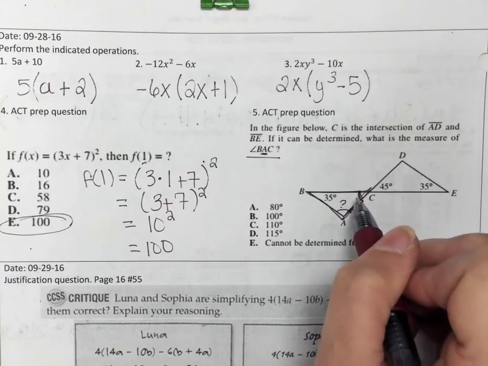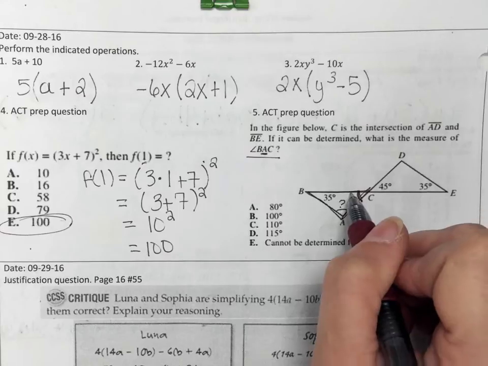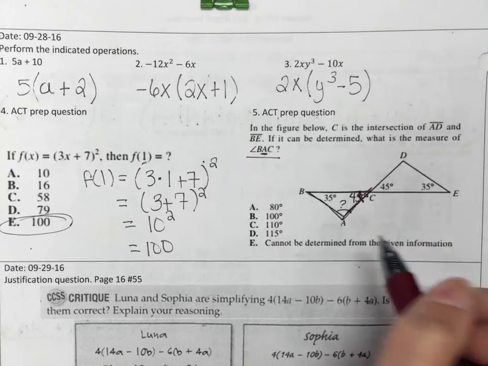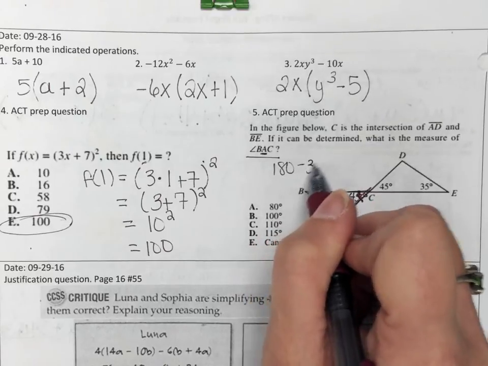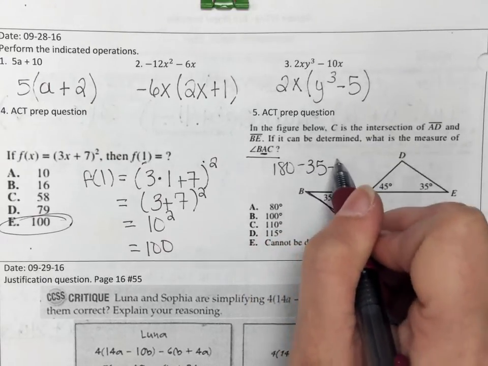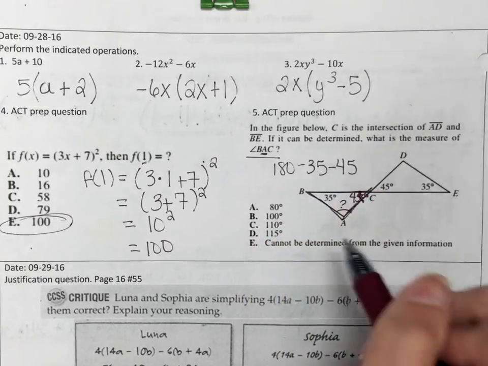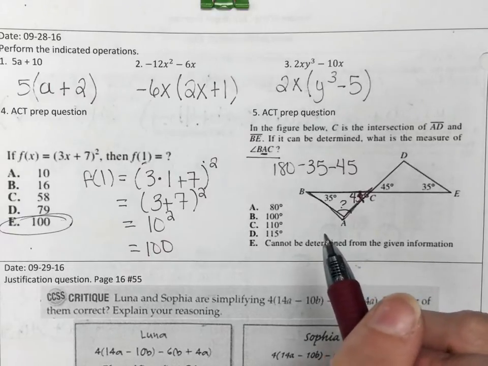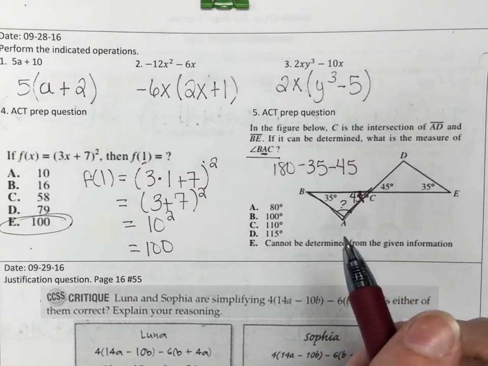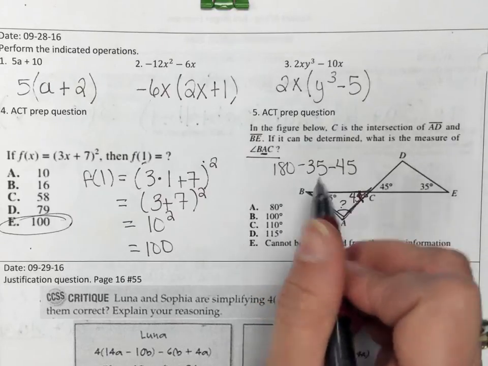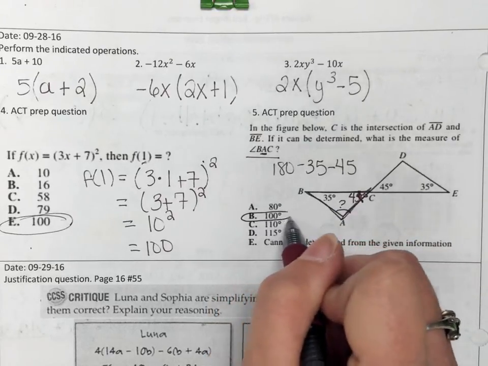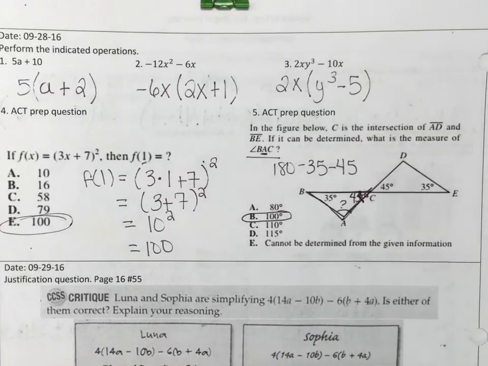So what is this angle? 45, because they're called vertical angles. So now you can use those two. You can do 180 minus 35 minus 45, and you can tell me what A is. You got calculators. It's 100 even? 70, 80. Yep, it is. Sweet. That was really, really easy.